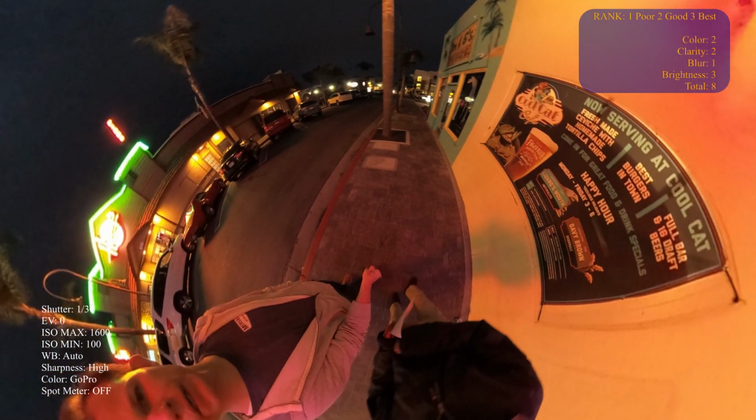Okay, so now we have the shutter at 1/30. This is the slowest that you can manually set the shutter to, but that would also mean that this is the most motion blur that can be induced into the camera as well. So that's a concern. Doing a little movement with the camera right now, spinning it, and we're gonna move through our shutter selection.